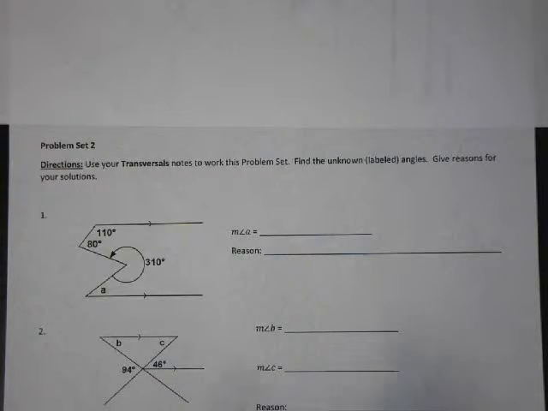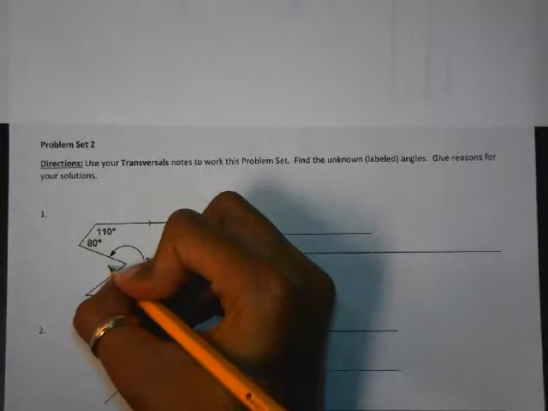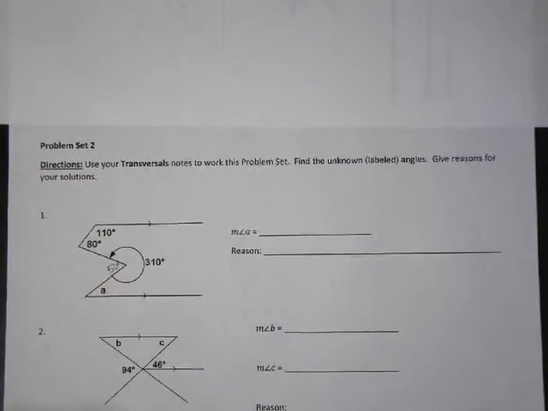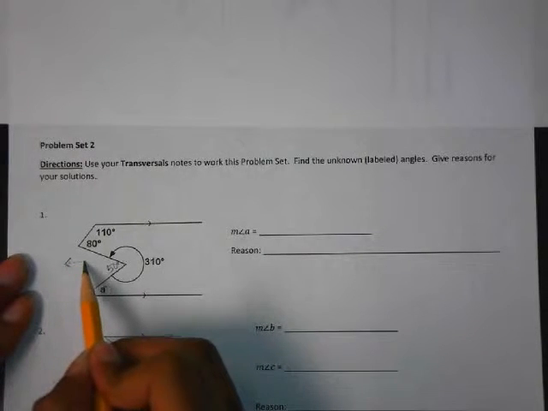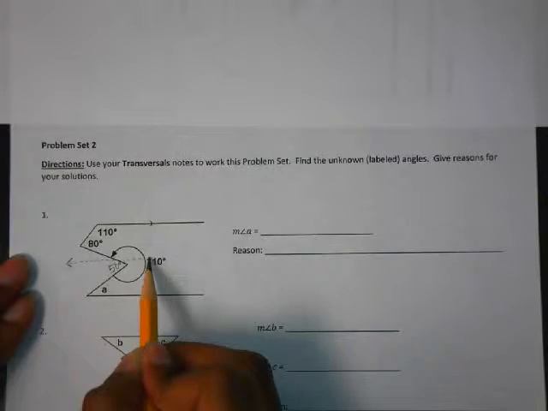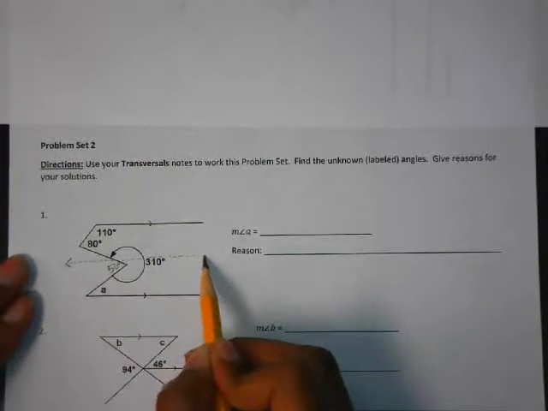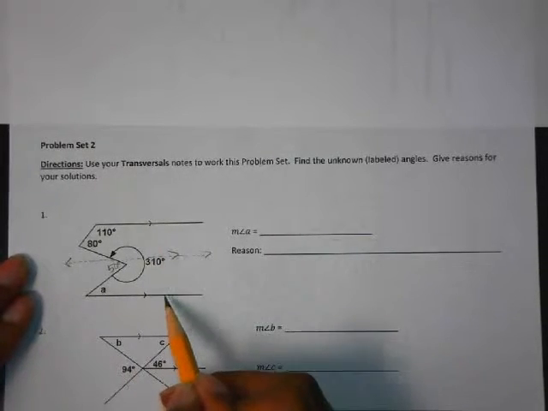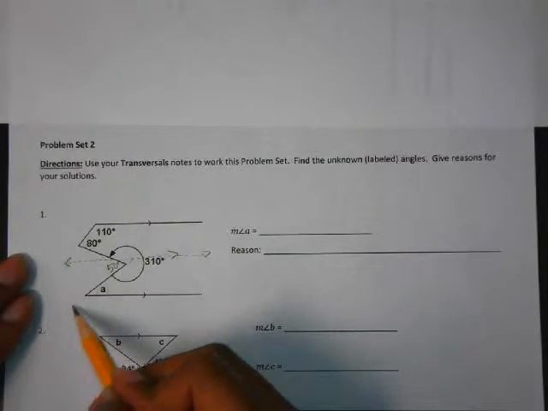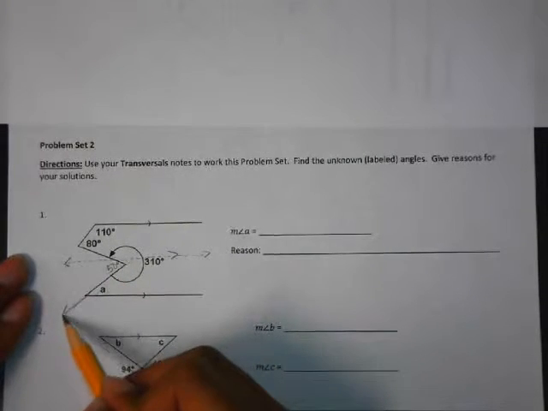Okay, so first thing I see in this picture is a circle, and it goes 310 degrees. Well, it's not a complete circle, but it's part of a circle. I know a full circle is 360 degrees, so this right here must be 50 degrees. Now, if I were to draw an auxiliary line, my third parallel line, this line is parallel to this one, and it's also parallel to that one. And this right here must be my transversal cutting through both the lines.